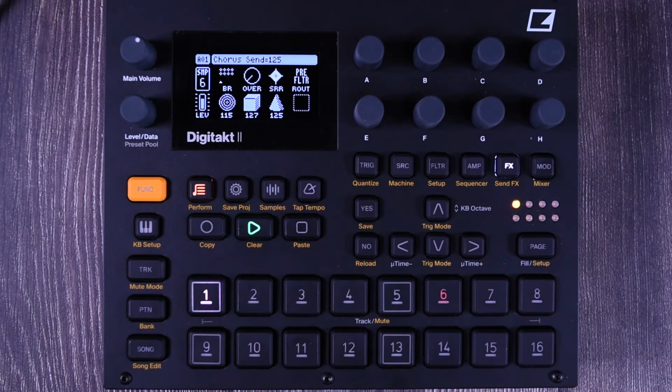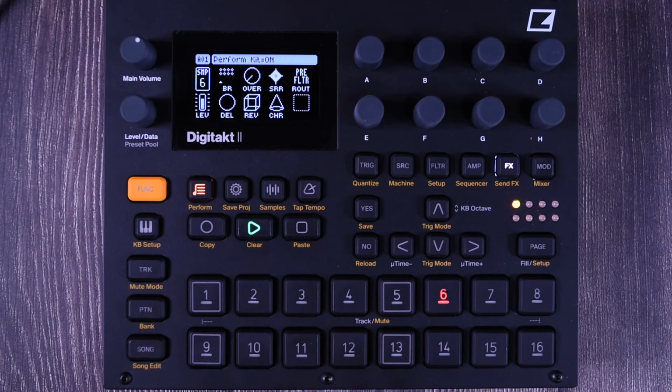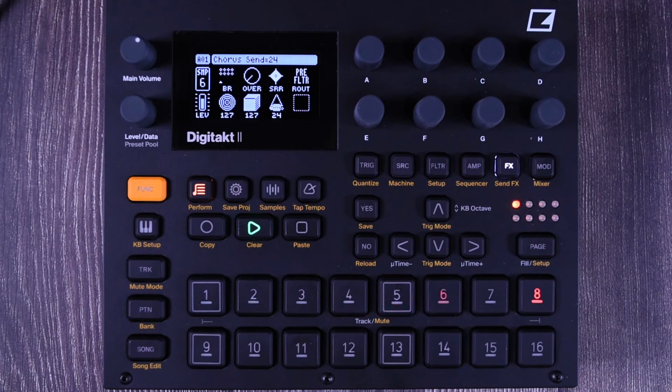Now the Perform kit is something that happens in memory. As soon as I go to function and turn it off, it will go back to the default state before changing whatever it is that we changed. And if I go back to Perform kit, notice that none of the changes are there. So I'm going to need to do them again if I wanted to.